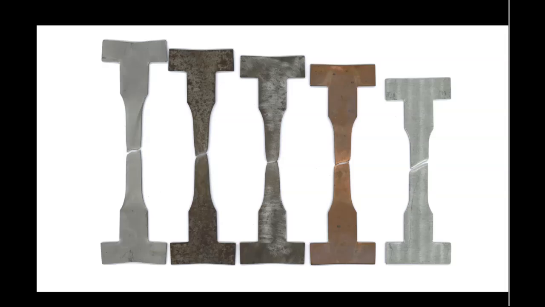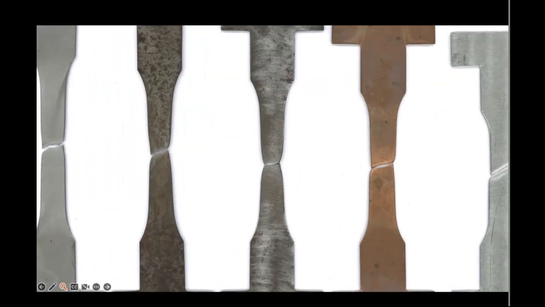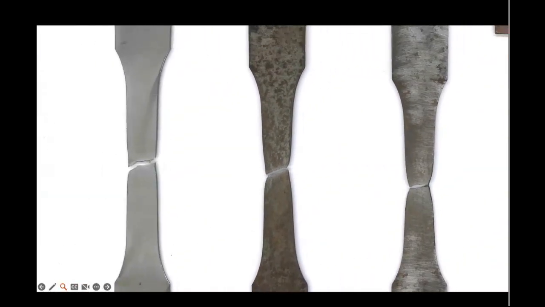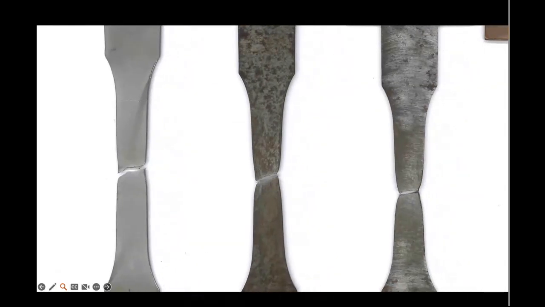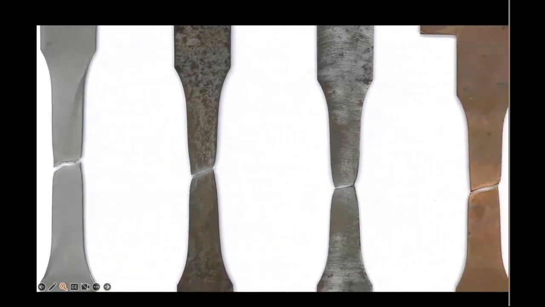When you look at the stainless steel sample, there is still enough. So let me, I don't know if I can zoom any further. So when you look at the fractures, you see how different the fractures are.